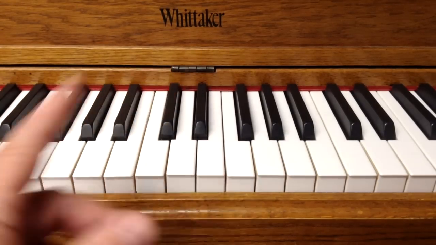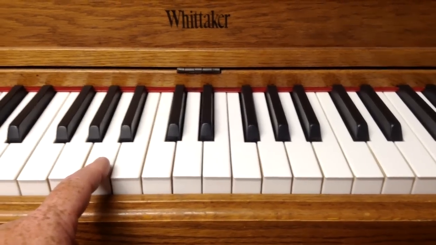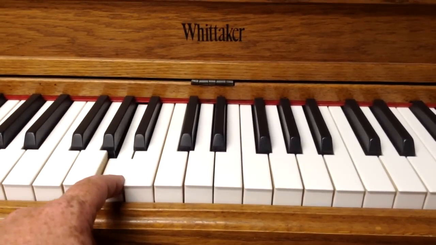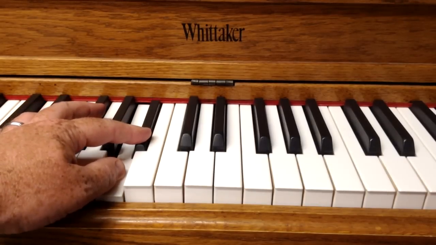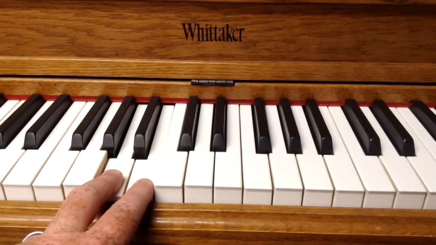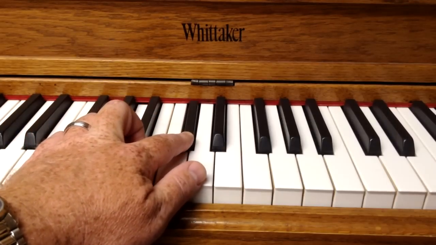You can start on any note. For example, we're going to start on A. If we go up a half step, that's a minor second, major second, minor third, major third.